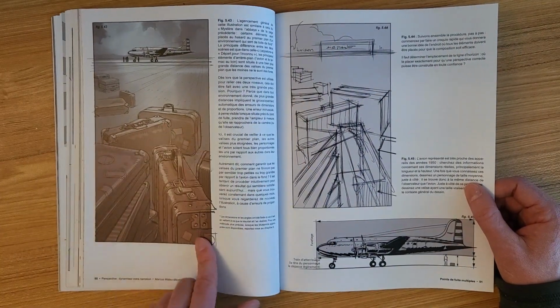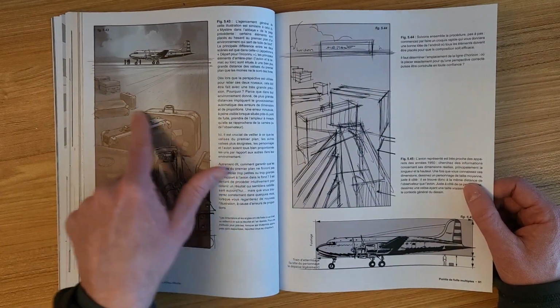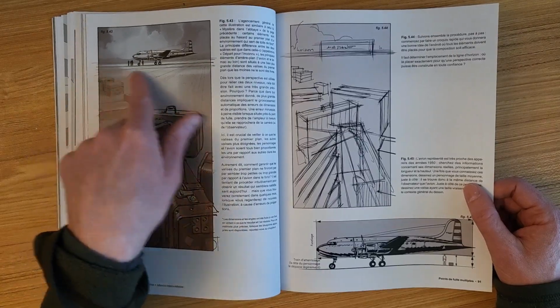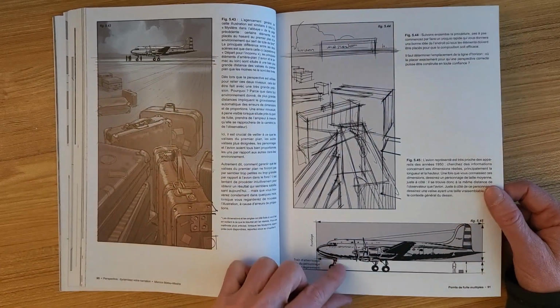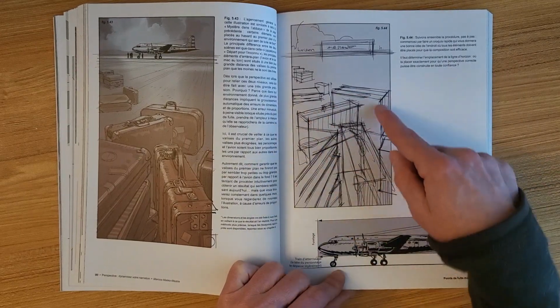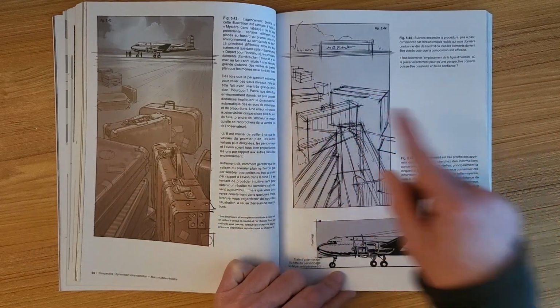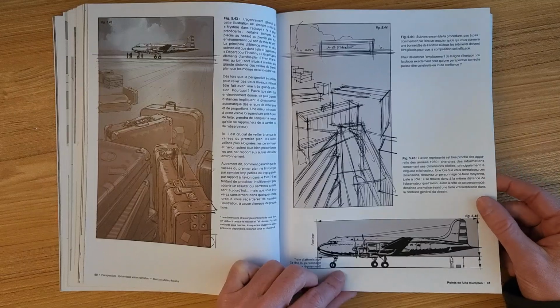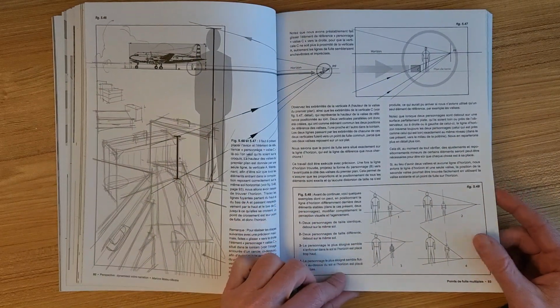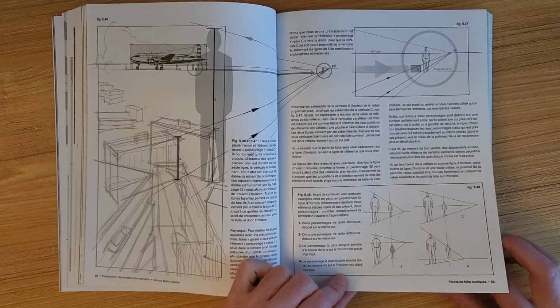Like here also, it's multiple vanishing points, and you have the horizon line. So when you sketch, you simulate a little bit, and it's not too perfectionist, but it still works.